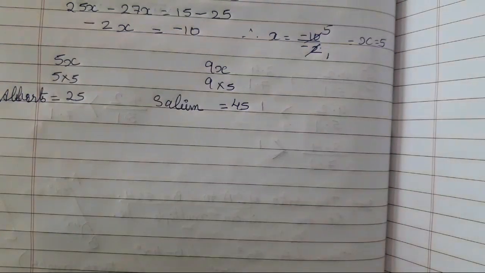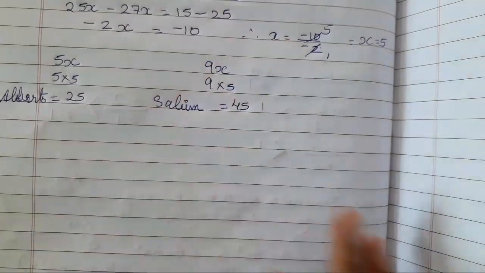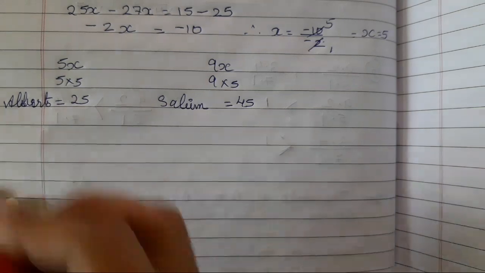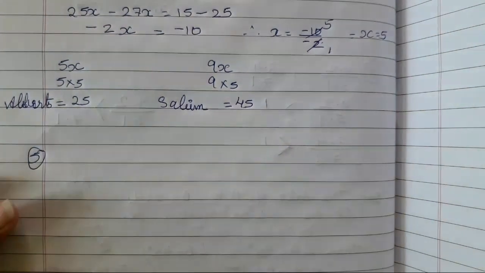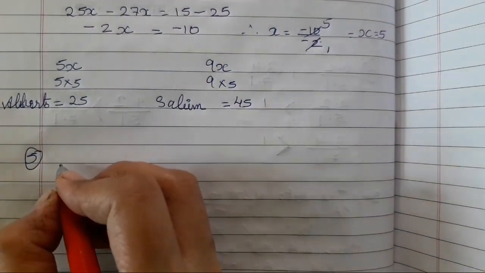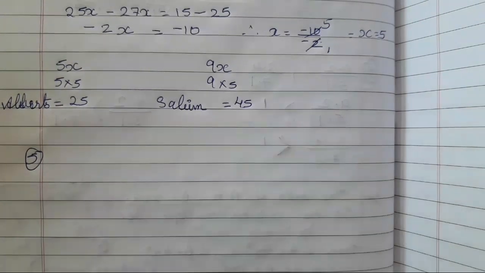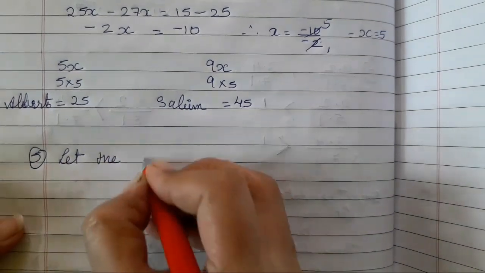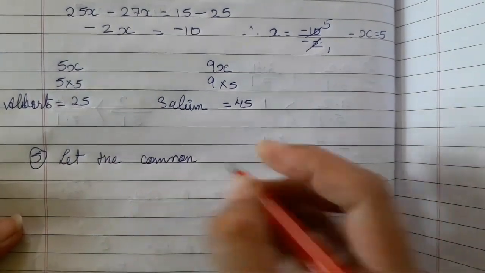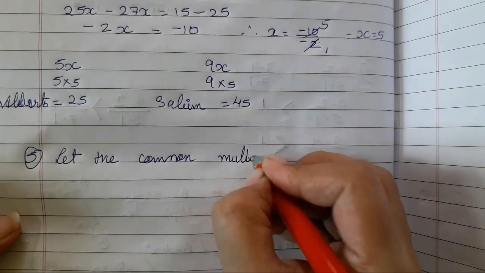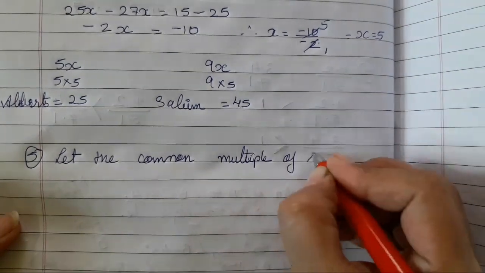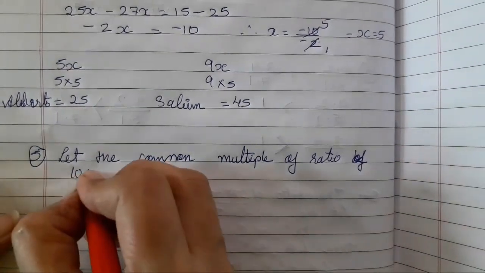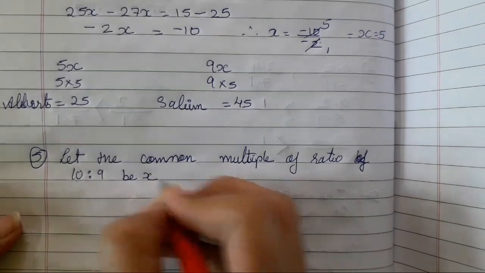The 4th question is also the same as we did just now. I will try the 5th sum. No, we will do the 5th sum. If the product of the numbers is 360 and the ratio is 10:9, find the numbers. Okay, so this is the 5th question. Let the common multiple of the ratio of 10:9 be x.